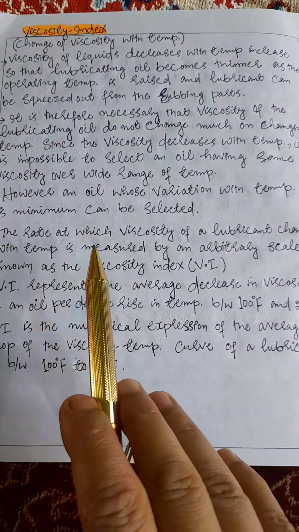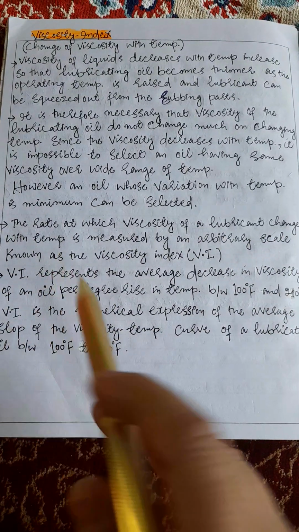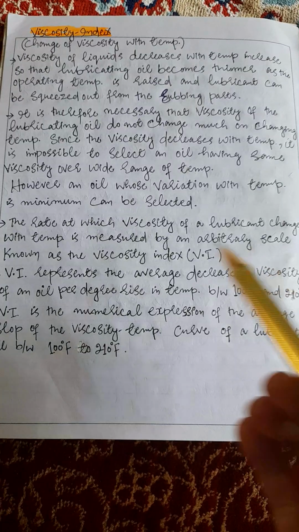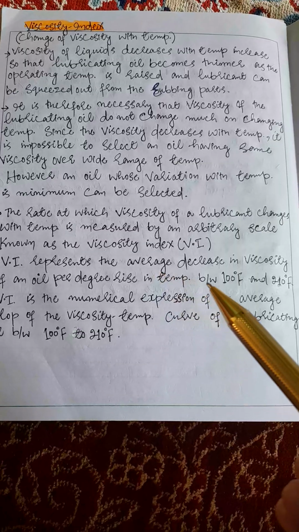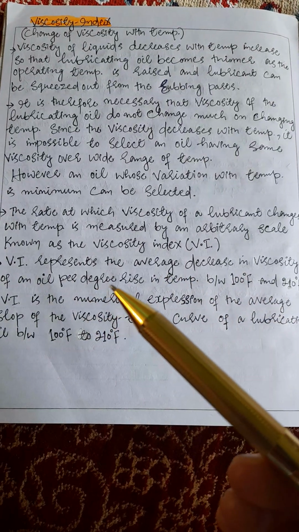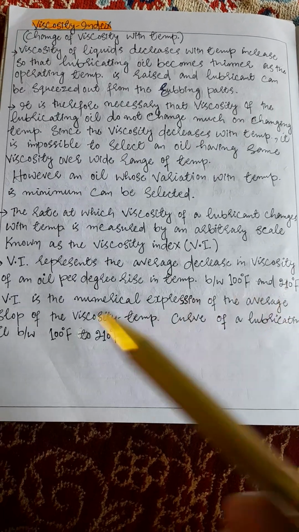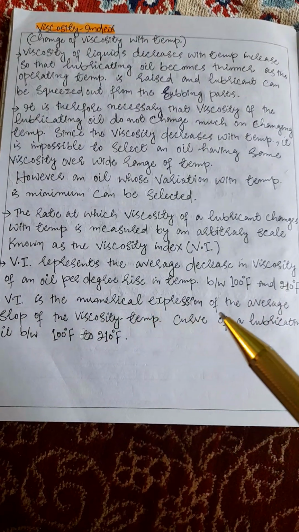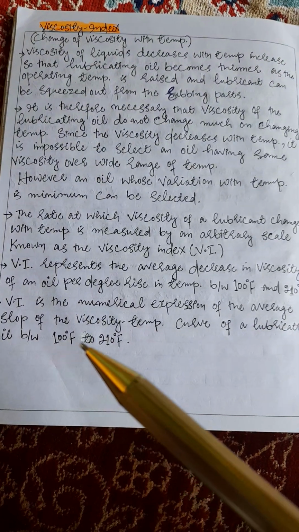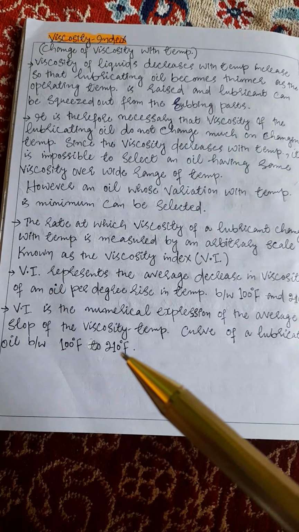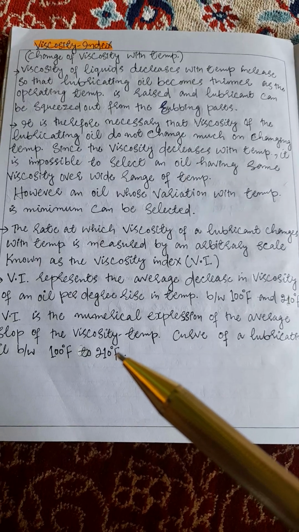So the rate at which viscosity of a lubricant or lubricating oil changes with temperature is measured by an arbitrary scale known as viscosity index. Fine. So viscosity index represents the average decrease in viscosity of an oil per degree rise in temperature between 100 degree Fahrenheit and 210 degree Fahrenheit. Viscosity index is the numerical expression of the average slope of the viscosity temperature curve of a lubricating oil between 100 degree Fahrenheit to 210 degree Fahrenheit. These are the important points we must remember about the viscosity index.